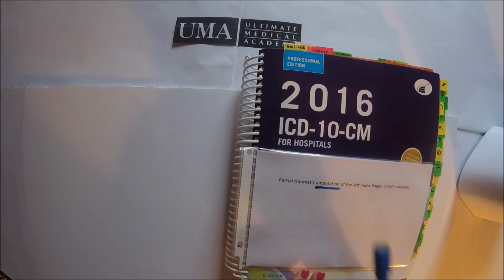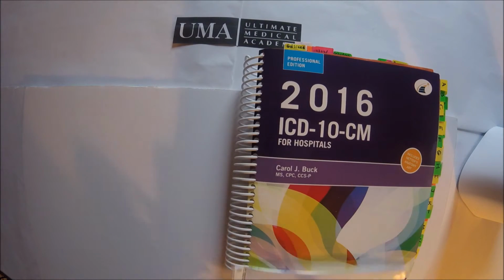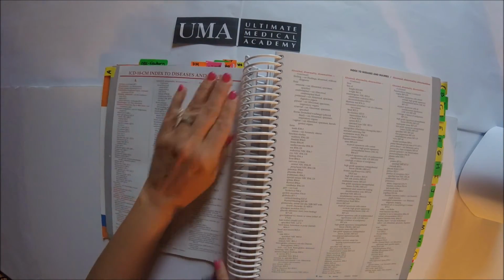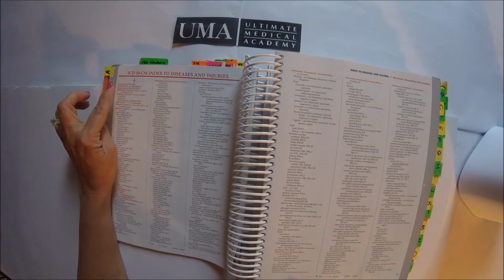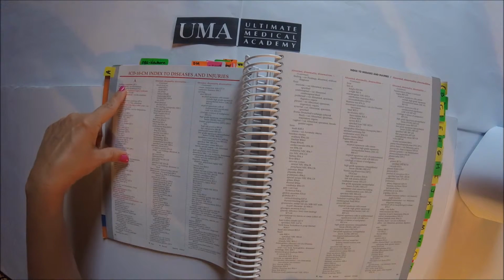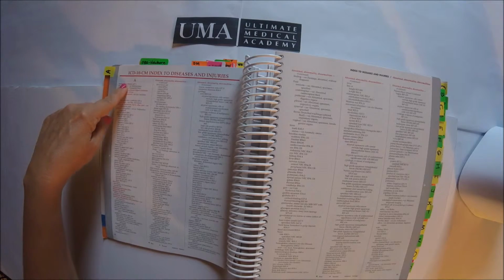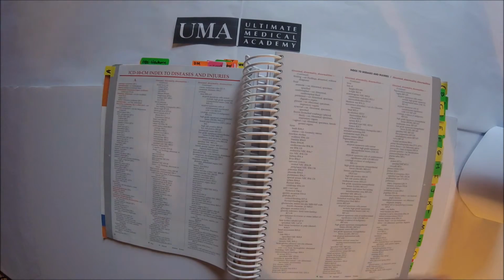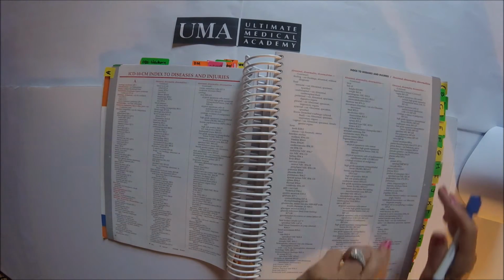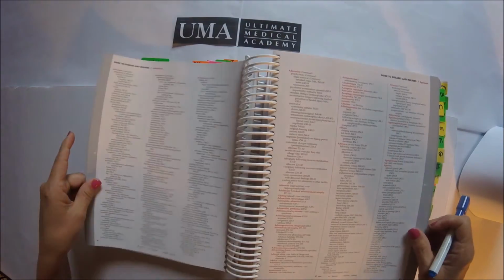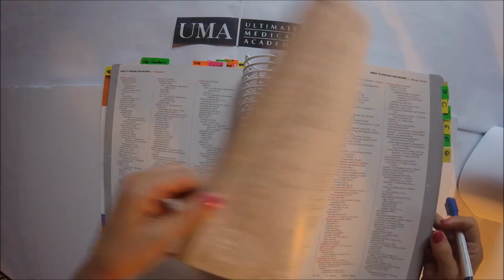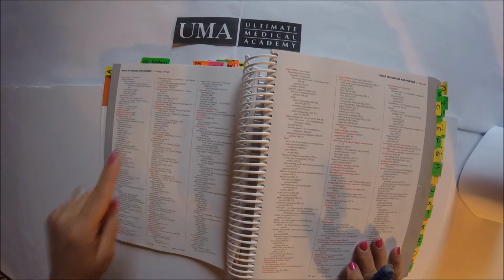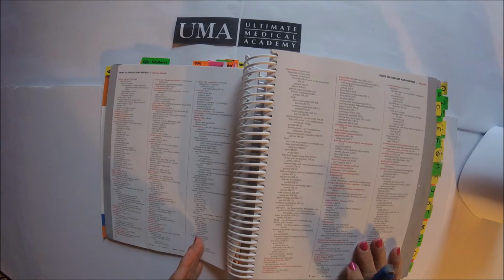So let's start by looking up the main term, amputation, in your alpha index. And I hope you've tabbed that index, making it easier to get to the A's. So amputation is going to be listed as a main term, we hope, and the main terms are red. There's 3 columns in this code book, so we want to follow alphabetically and look for the term amputation in red. And here it is, amputation on page 100. It's in the 3rd column.